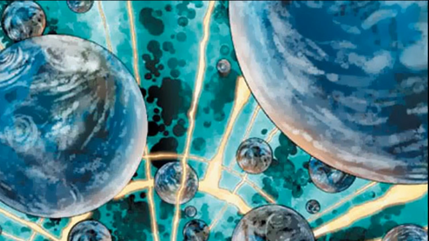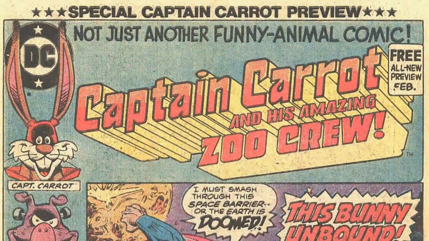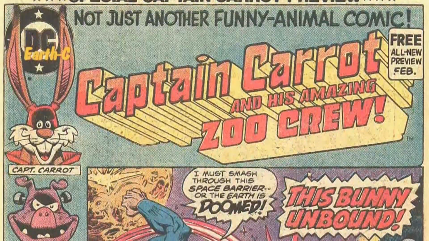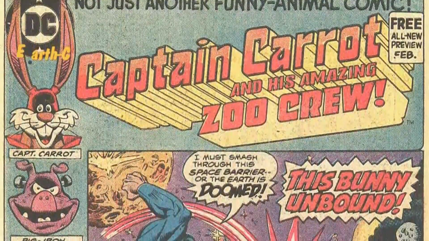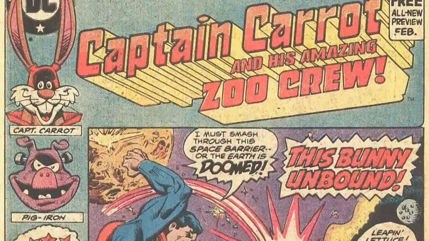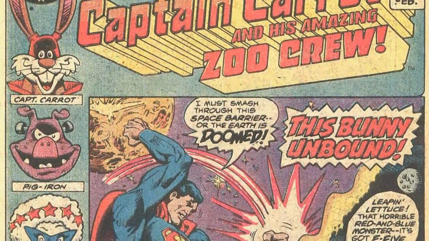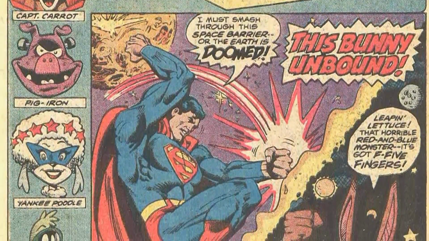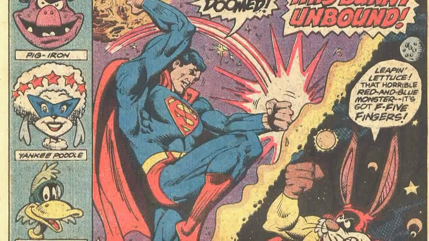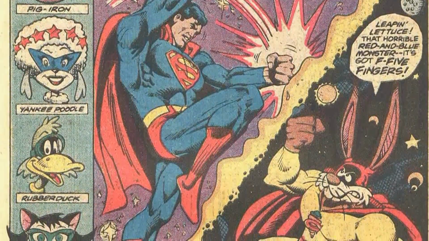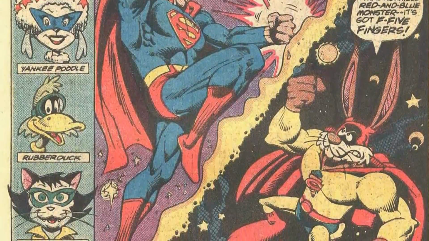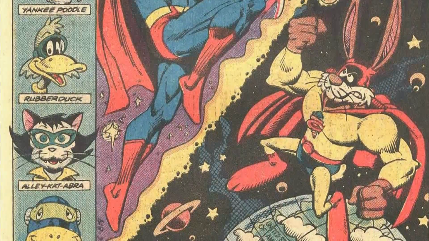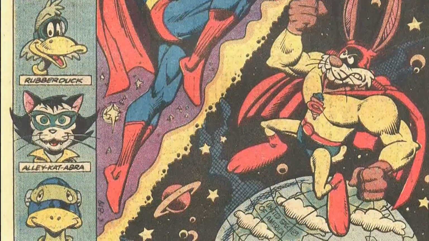First appearance: not official. Earth-C. Notable inhabitants: Captain Carrot and his Amazing Zoo Crew: Captain Carrot, Alley-Kat-Abra, Fastback, Little Cheese, Pig-Iron, Rubberduck, and Yankee Poodle. This world is populated with anthropomorphic animals. The population included the characters from many of DC's Golden and Silver Age funny animal comics. Examples: the Dodo and the Frog, Peter Porkchops, Funny Stuff, etc. Historical heroes included the Golden Age superhero the Terrific Whatzit, and the 17th century's Three Musketeers.